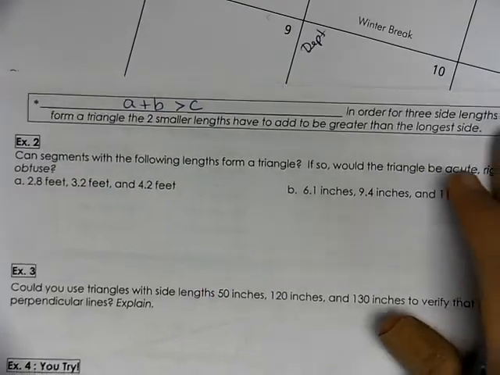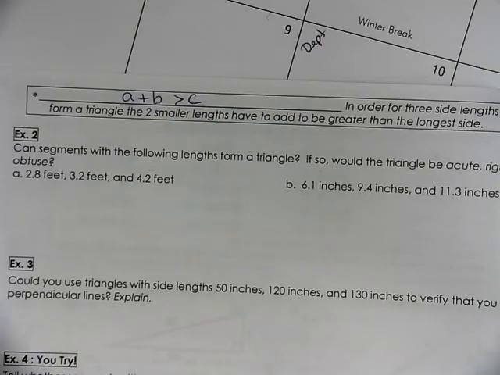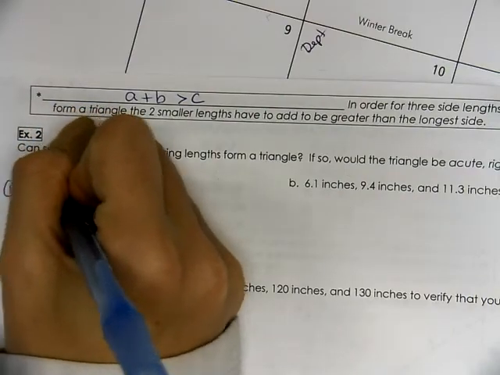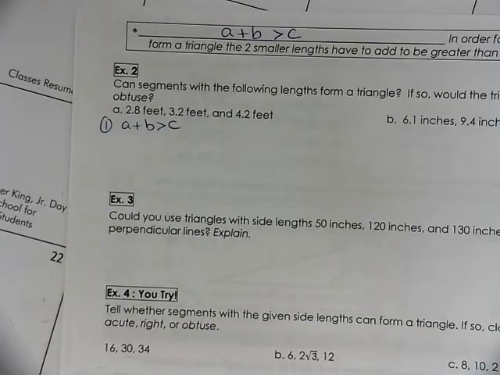So for example 2, can the segments with the following lengths form a triangle? If so, would it be acute, right, or obtuse? So first you want to check, is A plus B greater than C? That's your first step. And just go in order. C should always be your largest side.